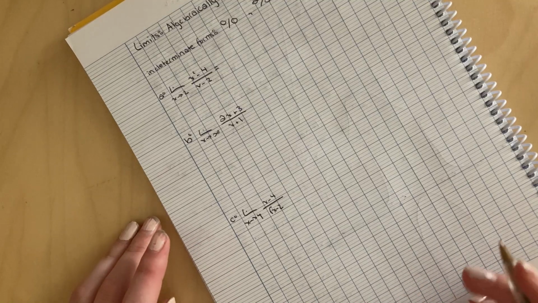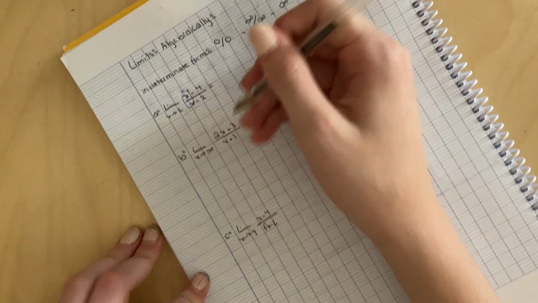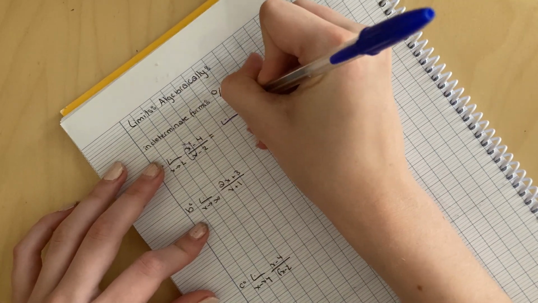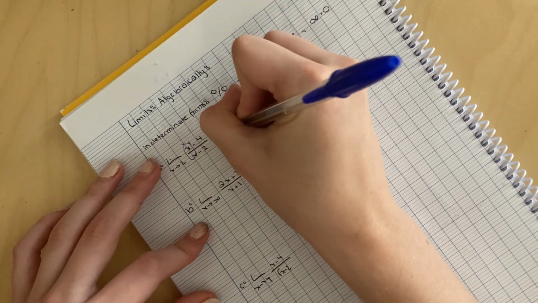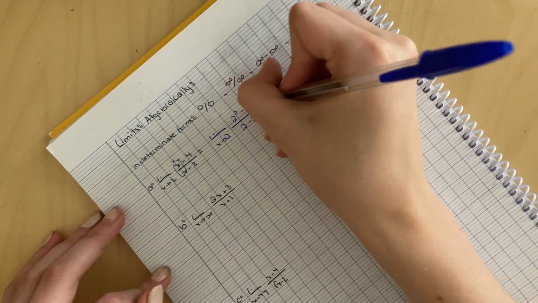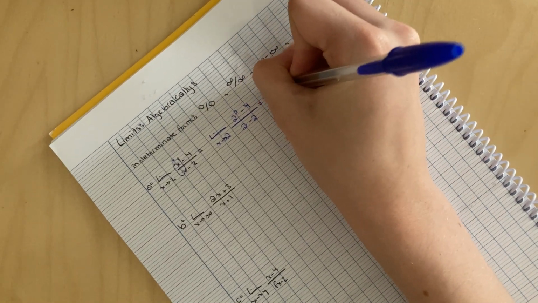If x tends towards 2, that means that we can replace these x's right here by 2. So let's write that out. Limit of 2 squared minus 4 over 2 minus 2 as x tends towards 2. If we solve that, our answer is going to be 0 over 0, which, as we said, is indeterminate.